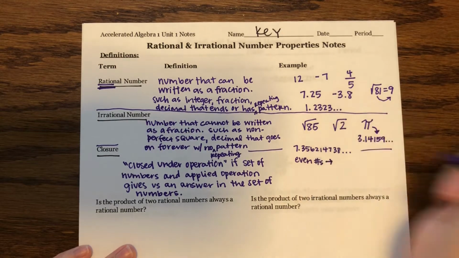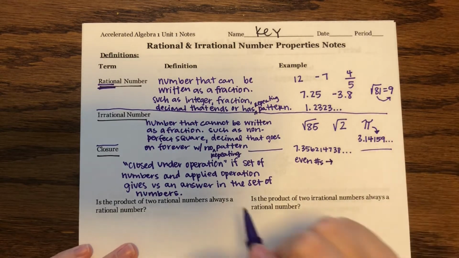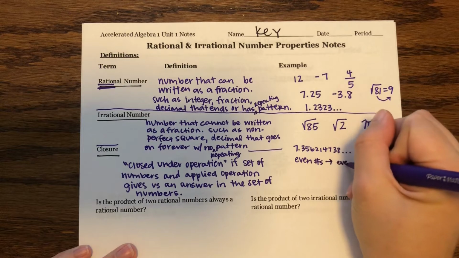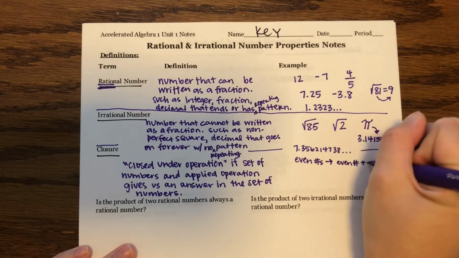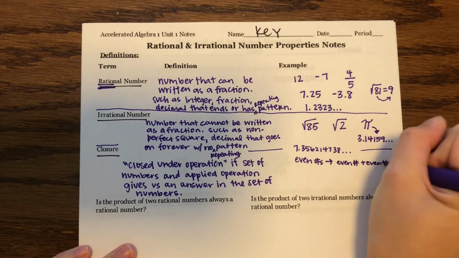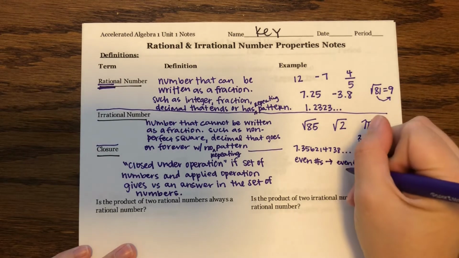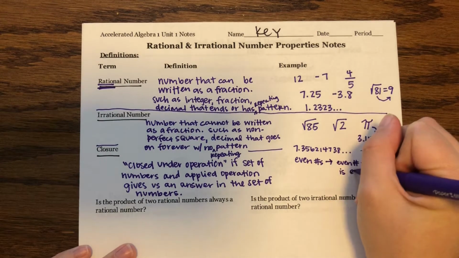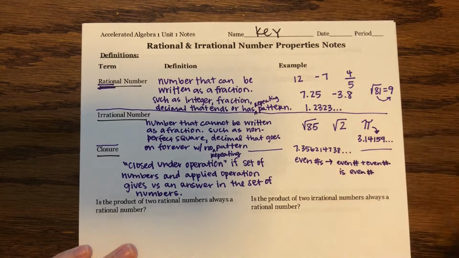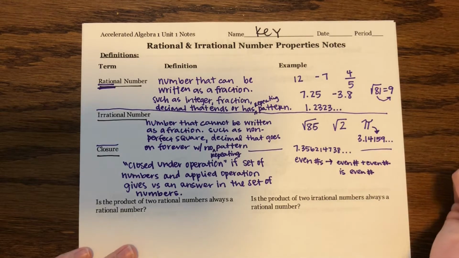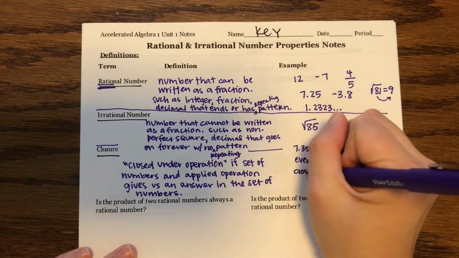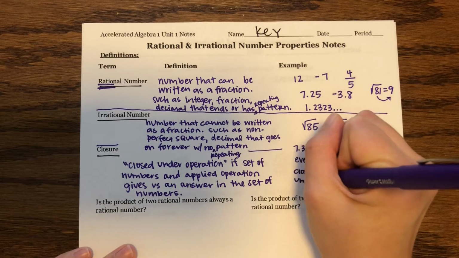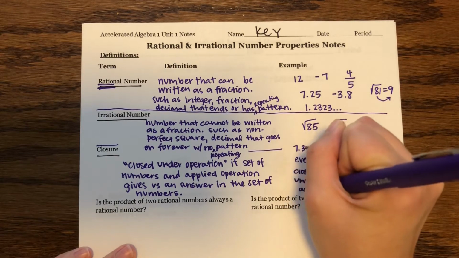Okay, so if we add an even number and another even number, our answer is an even number. Okay, so even numbers are closed under addition.